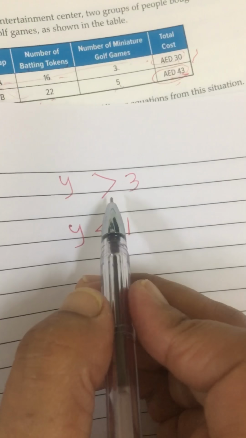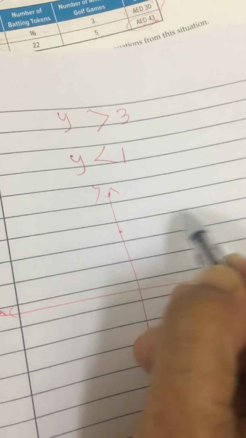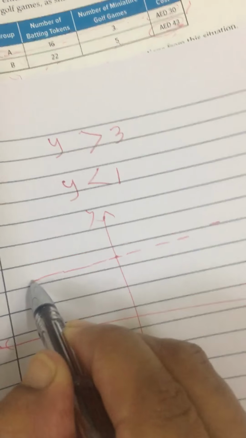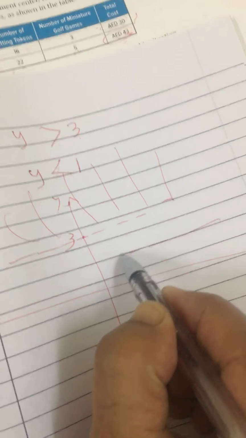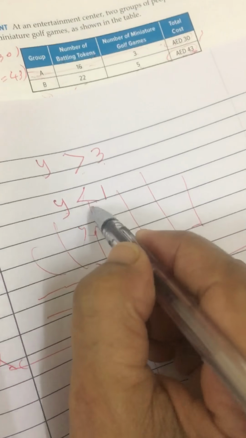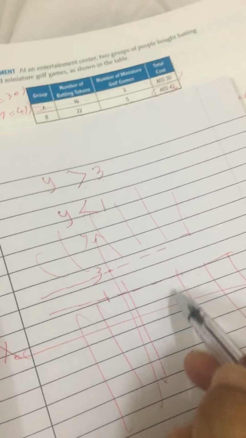Graph y is greater than 3. Y-axis, x-axis. Where is y equals 3? 1, 2, 3 here. So dashed. y equals 3. 0 greater than 3, no, so shaded up. Where is y less than 1? Where is 1? Here. Dashed. 0 less than 1, yeah, here. So the solution set, between them no solution set, empty set.